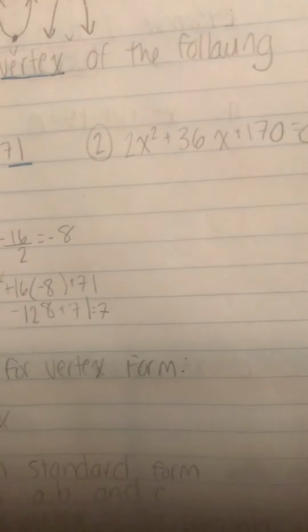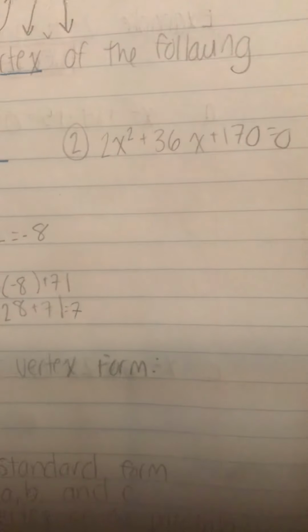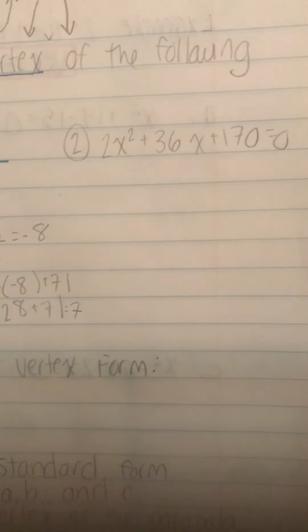Moving on to number 2. 2x squared plus 30x plus 170 equals 0. You guys should be able to pause the video and go ahead and do this on your own.